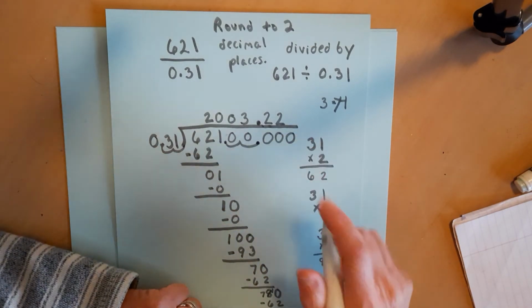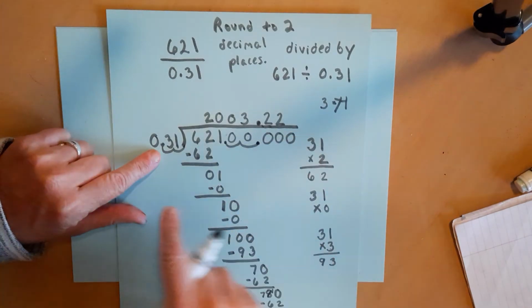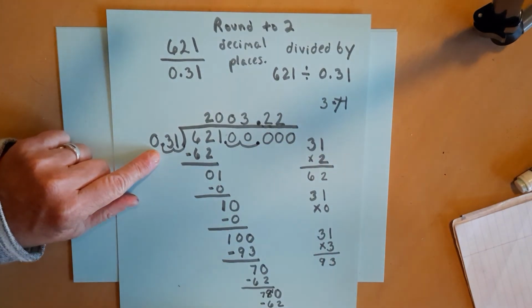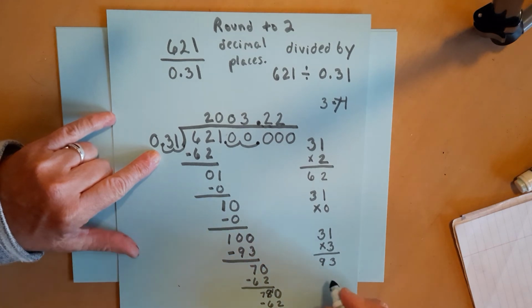We bring down our last 0. This is the last place that we need to bring it out to. We need to figure out how many times does 31 go into 180. It looks like it would be pretty close to 6. We'll try 6, and then we'll see what our answer would be. If we take 31 times 6, we get 186, which is too big. It's bigger than 180. So 6 is not the right number, but we know it's close.